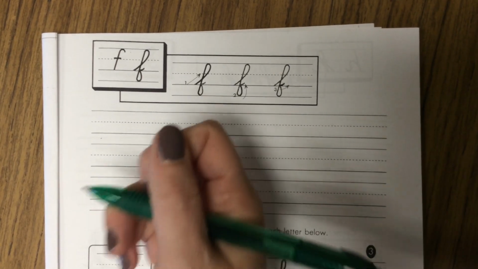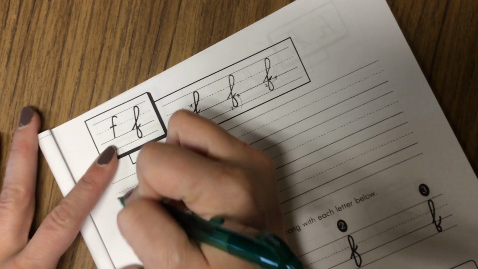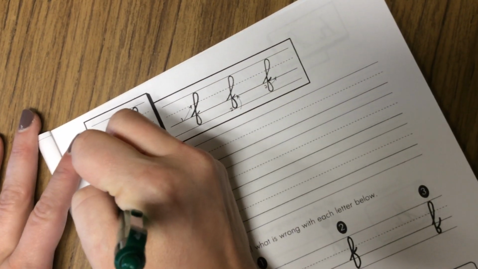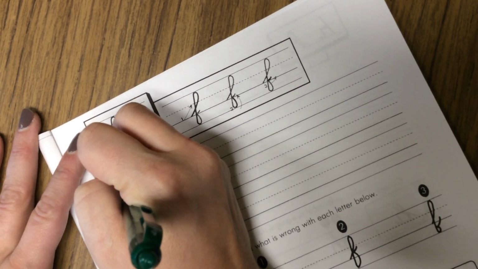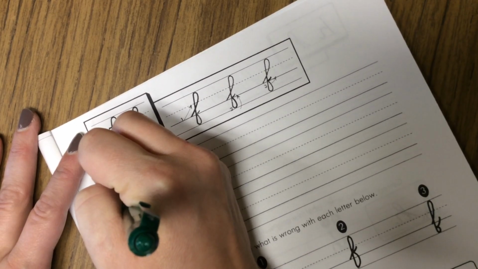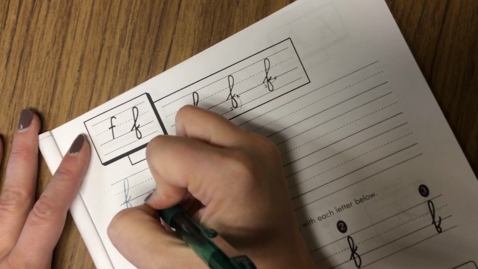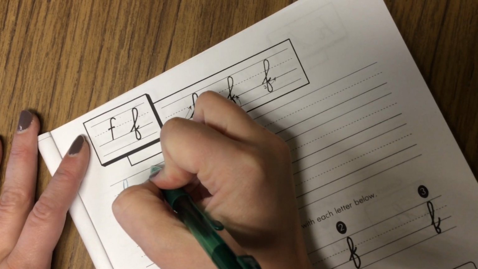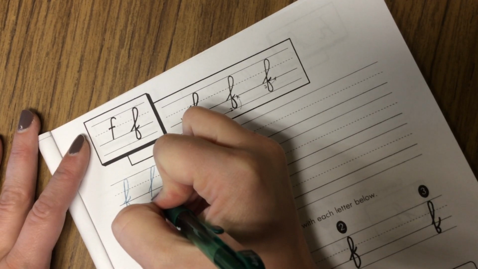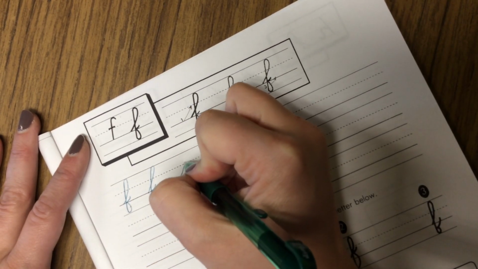So I'm going to make a couple of them for you to see. Make sure, again, that your paper is tilted. I start at the bottom, go all the way up to the top, come back down, past that bottom line, make my loop, and then make my little tail. So you're going to start down here, make sure it's angled, come down, cross it, keep going through the bottom line, touch the top of the next line, and make your little tail.